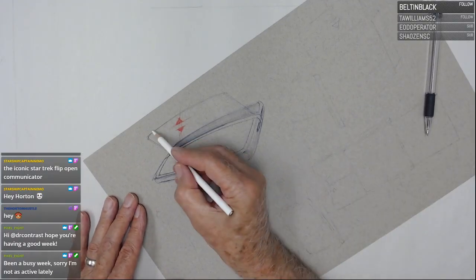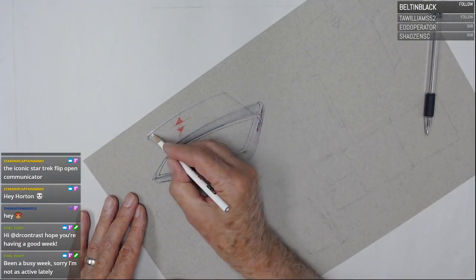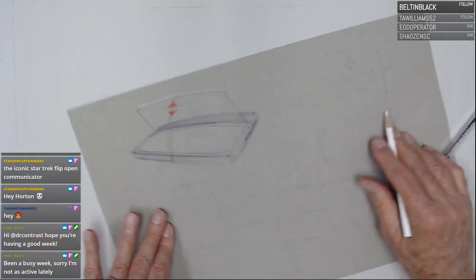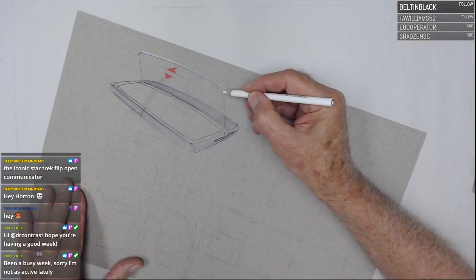Again, where that lens pops up, falls into place here.